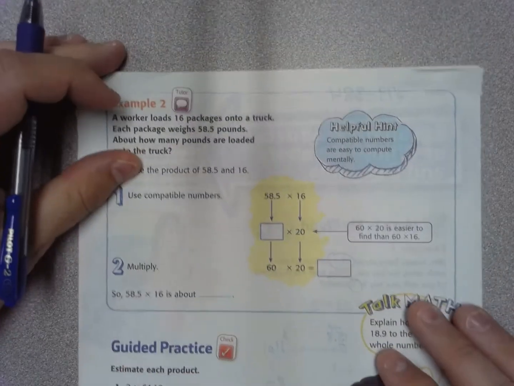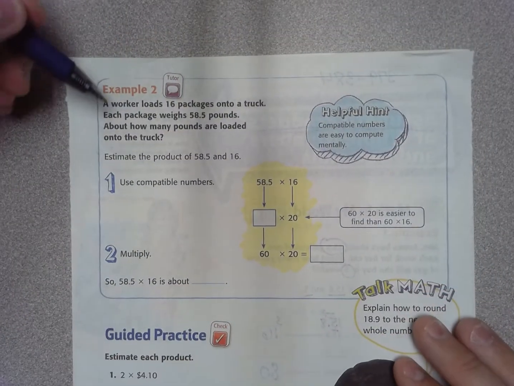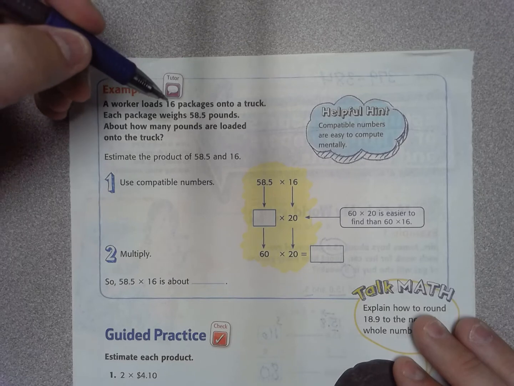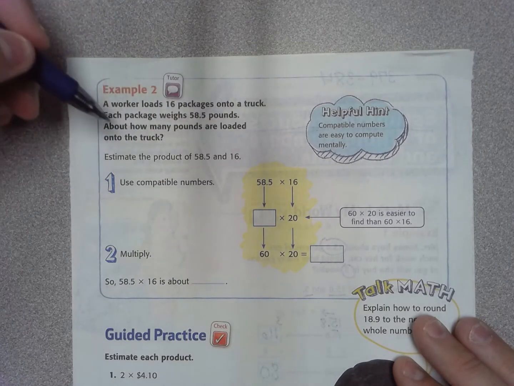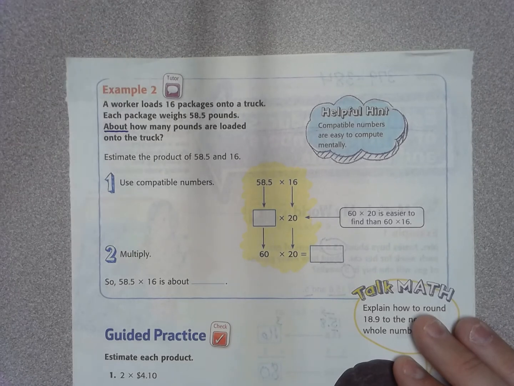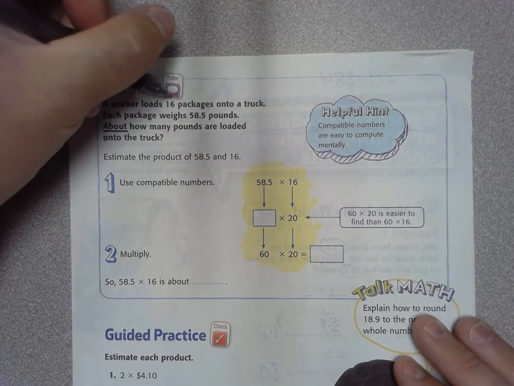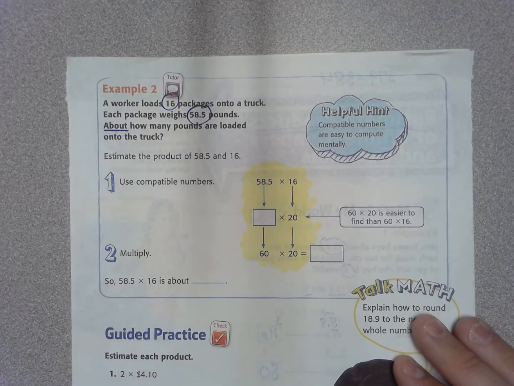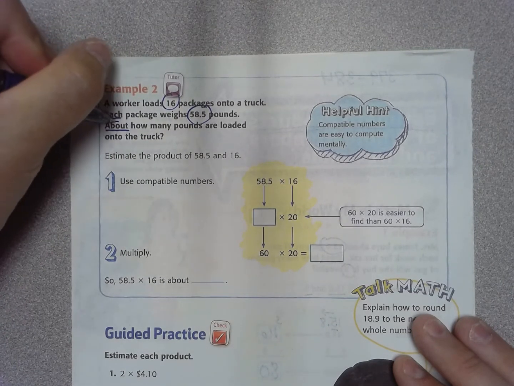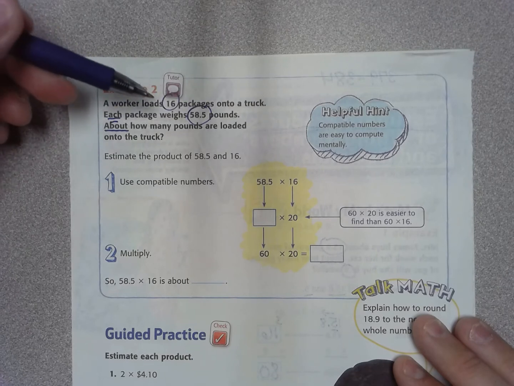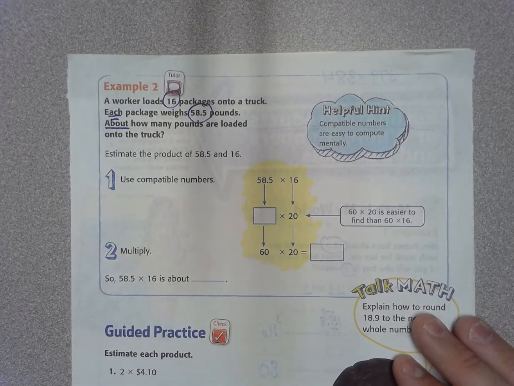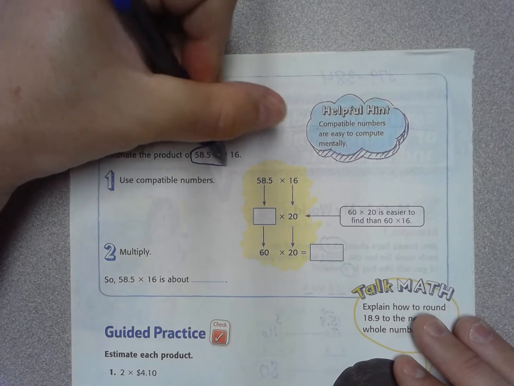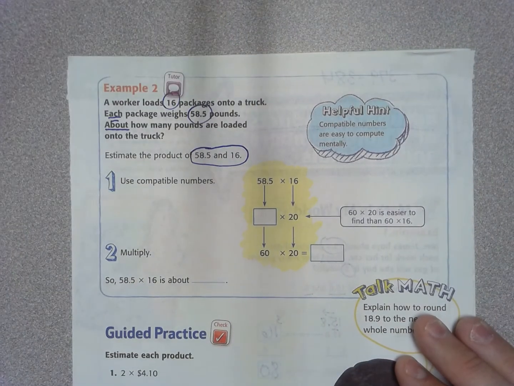All right, so we have another problem here. We have example 2. A worker loads 16 packages onto a truck. Each package weighs 58 and 5/10 pounds. About, again, our keyword is about, how many pounds are loaded onto the truck? So we have 16 and we have 58.5. Again, each package weighs that much, and he loads 16 of them. So obviously you should know that you're going to be multiplying whenever you talk about how many pounds total. So our problem, like it says, we're going to estimate 58 and 5/10 and 16.